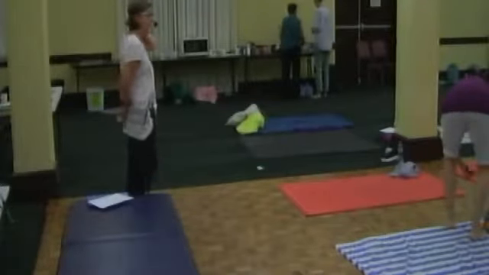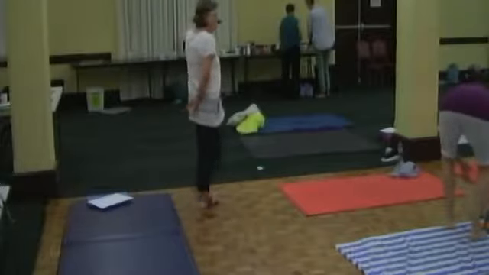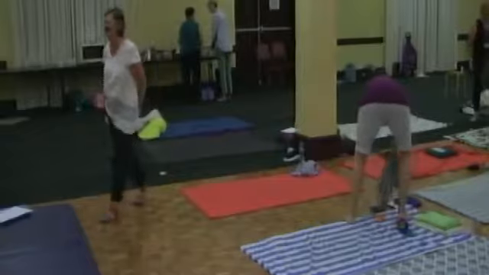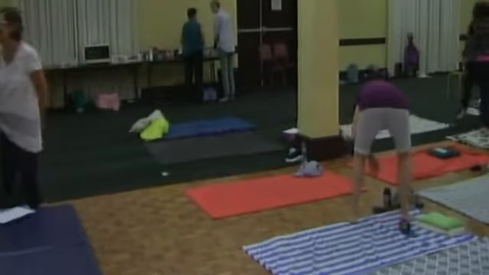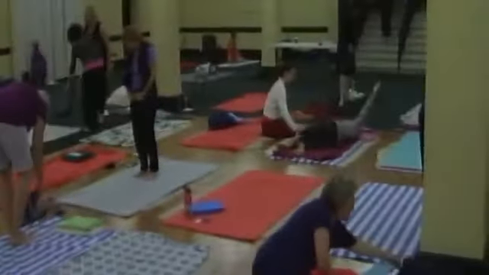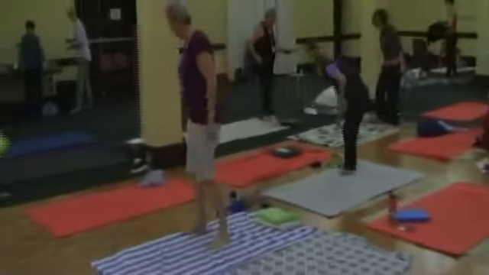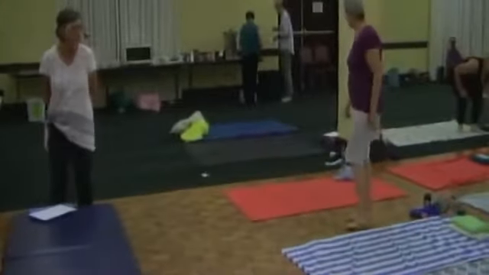And we're going to start in standing. Just to be, yes, I know, it's so annoying when you've already got down on the floor. So come and find your place and stand on the floor.